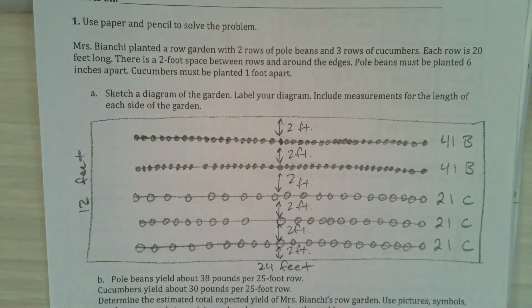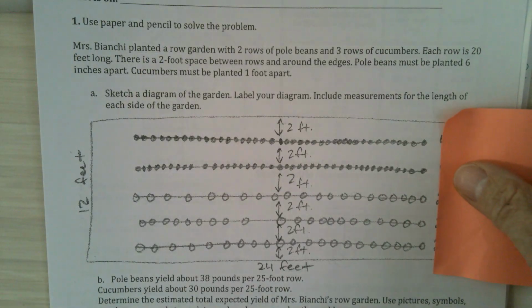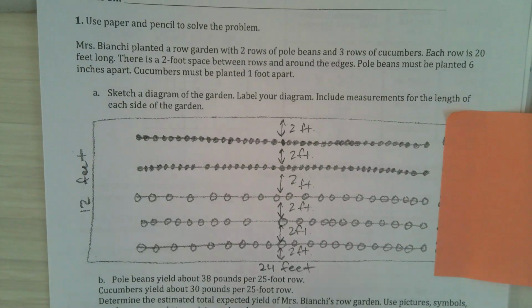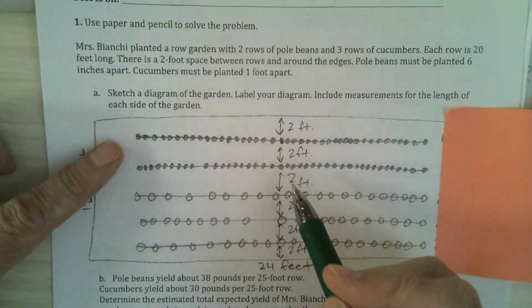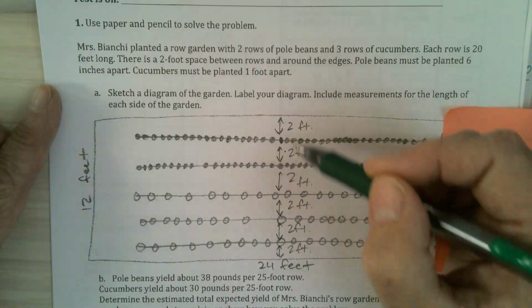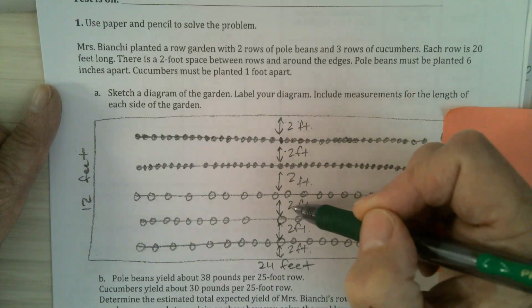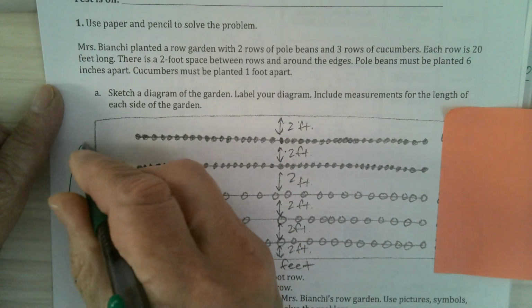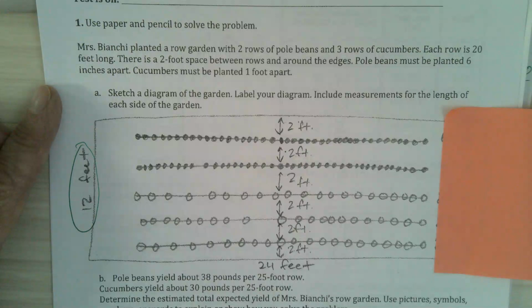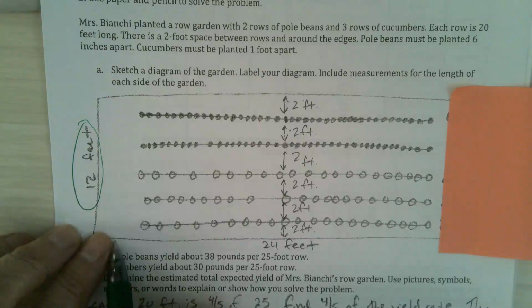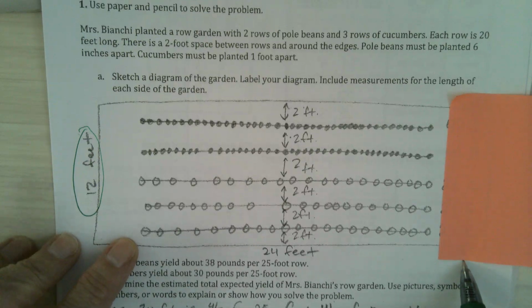Okay. Now we'll talk about those numbers over there later, but for right now, I'm not going to tell you how many dots to put. You have to figure out the dots. But 2 feet, 2 feet, so that's 2, 4, 6, 8, 10, 12. That's how Mrs. Robertson got the 12 feet. And for this one, you have 2 feet and 2 feet, so that's 4 feet.